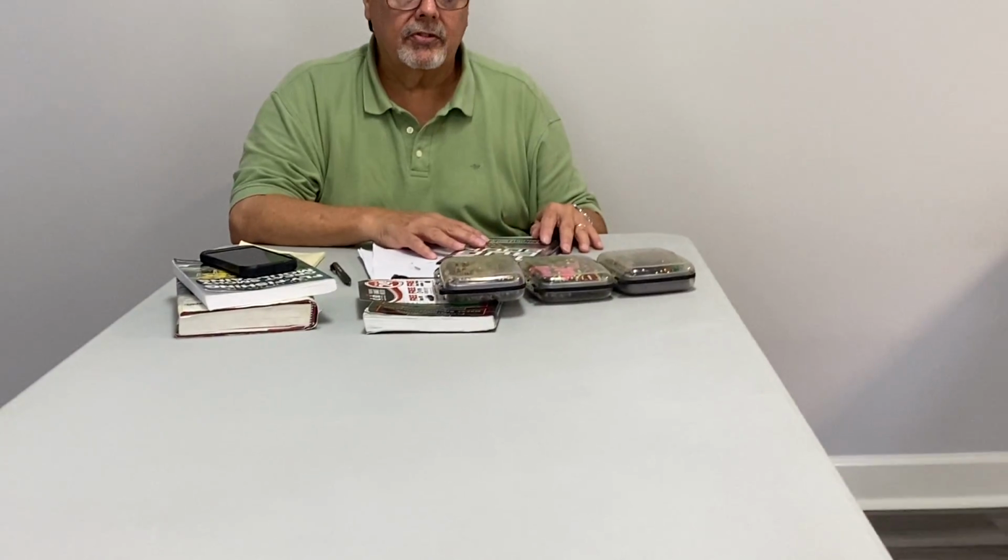The goal of selecting flies is to try to match the hatch, and there are many sources of information that you can access to get the knowledge you need to match the hatch.